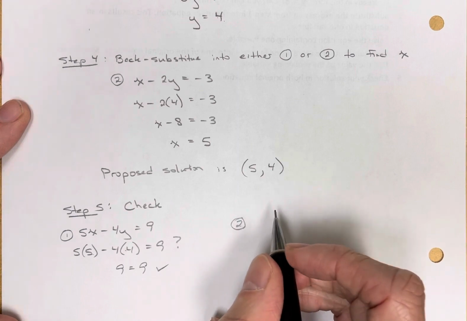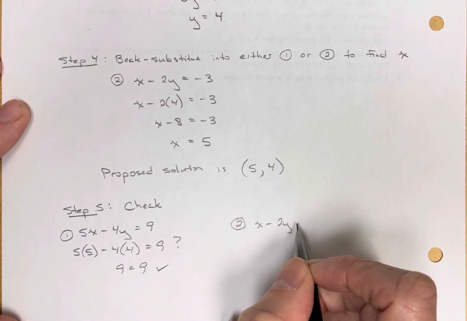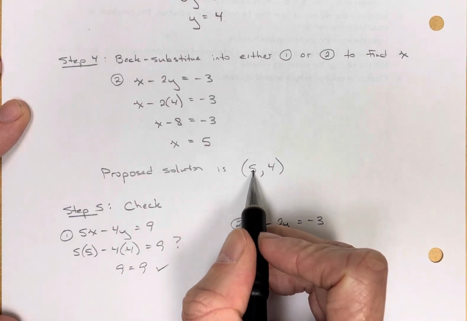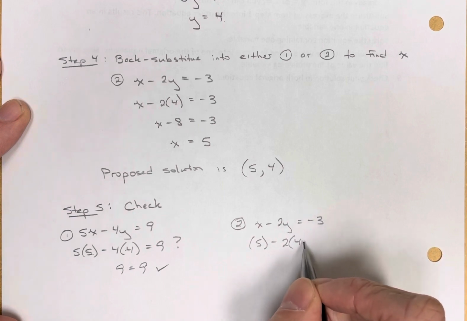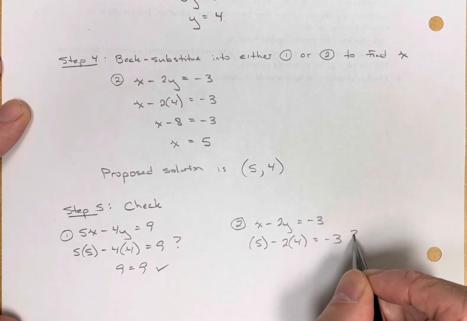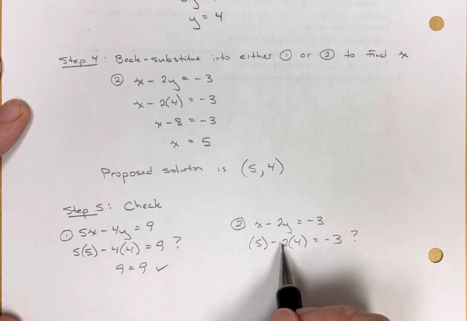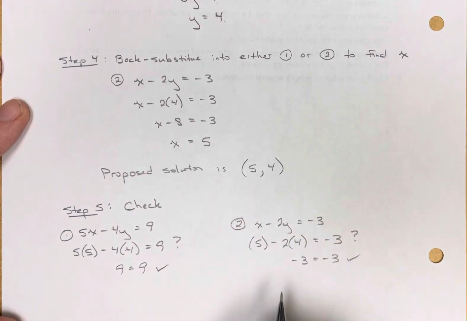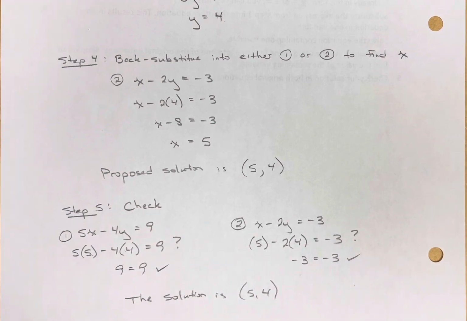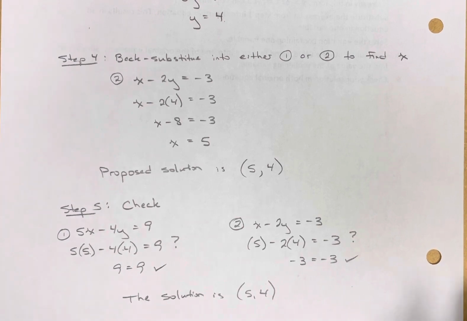And equation number 2 was x minus 2y is equal to negative 3. Again, I think the solution is (5, 4). So I'll put 5 in for x and 4 in for y. And the question is, do I get negative 3? Well, 5 minus 8 is negative 3. And so we're good. The proposed solution of (5, 4) is the solution. I checked it. And we know that graphically, that means the two lines are separate and they intersect at one point.